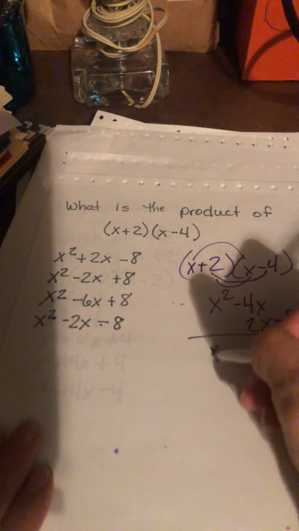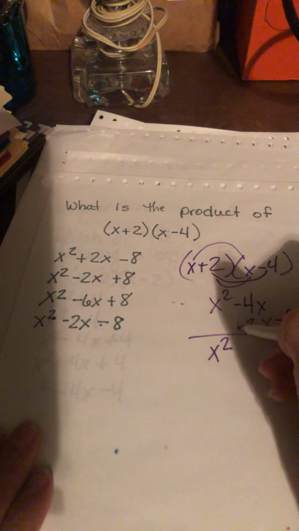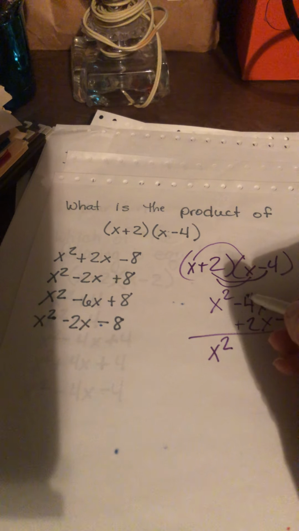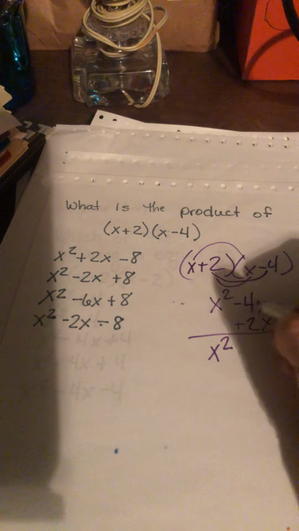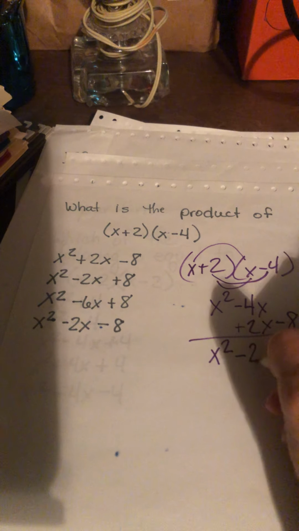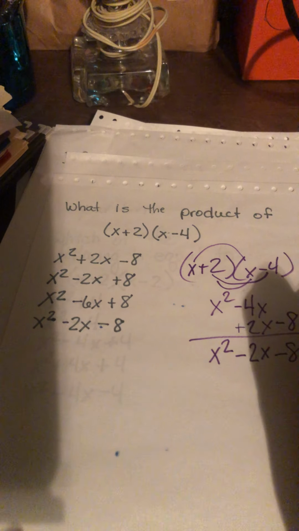Add up. I've got an x squared. I have a negative 4 and a positive 2. I owe you $4. I have $2 in my pocket. Do I have enough to pay you? I only have 2, but I owe you 4. No, I don't have enough to pay you. I'm actually short $2. And then minus 8.